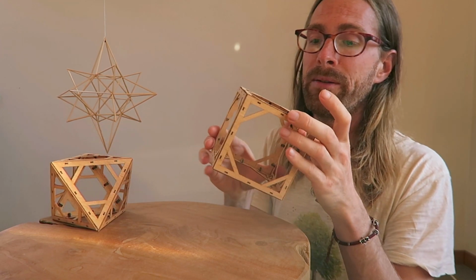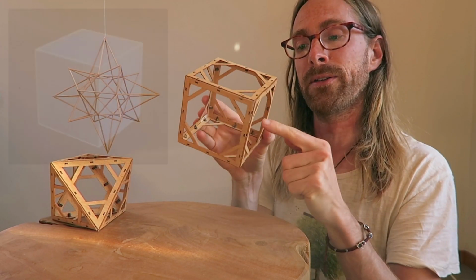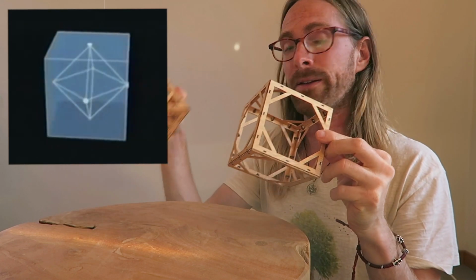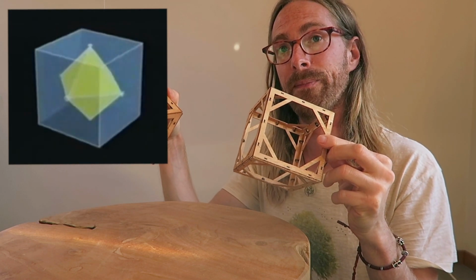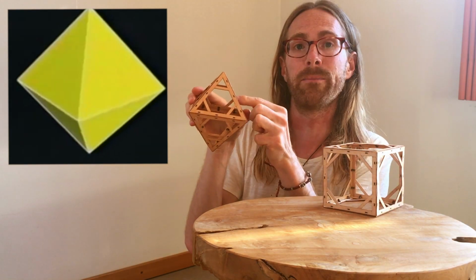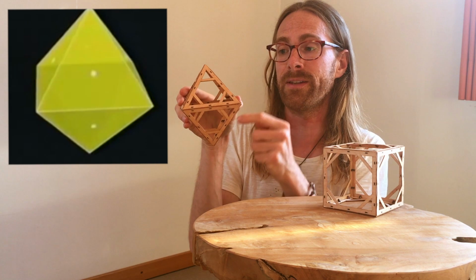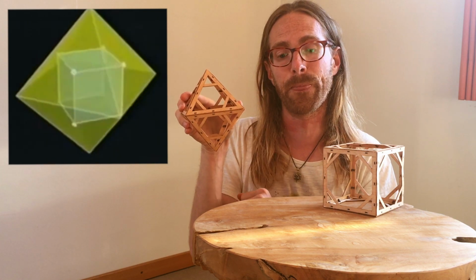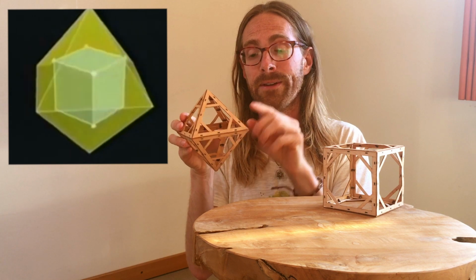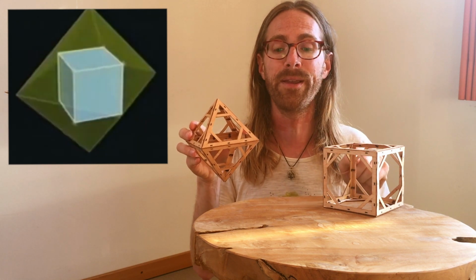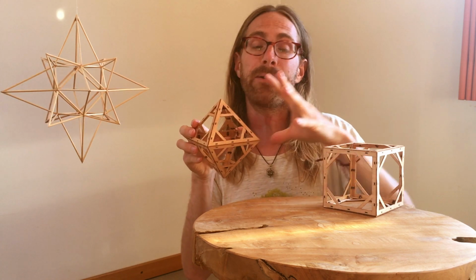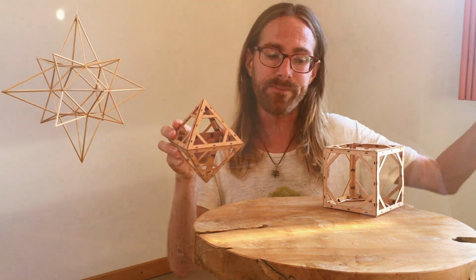Like for example, if you take the middle points of the cube and you connect them, you will find an octahedron within. The same with the octahedron. If you connect the middle points, you will see a cube within. So a cube goes into the octahedron goes into the cube, and you have a play that goes endlessly within, but also goes endlessly without.